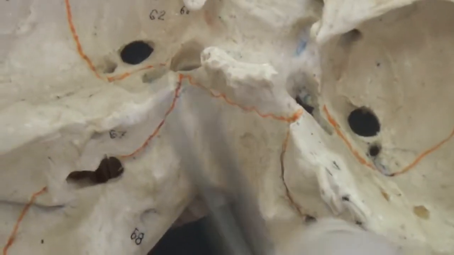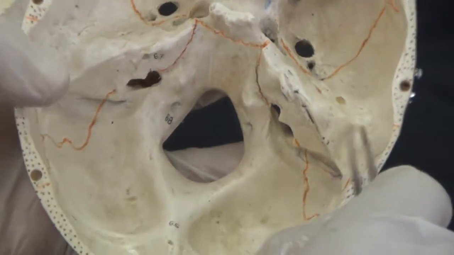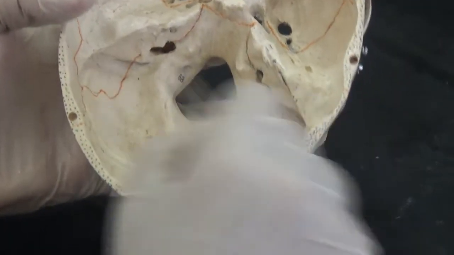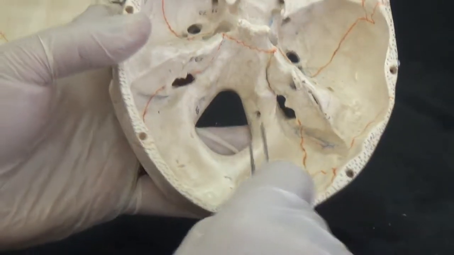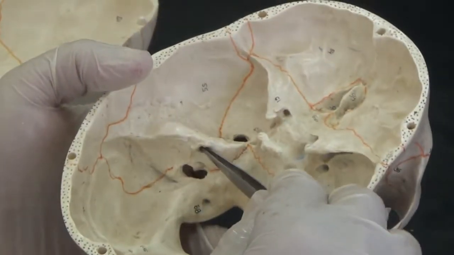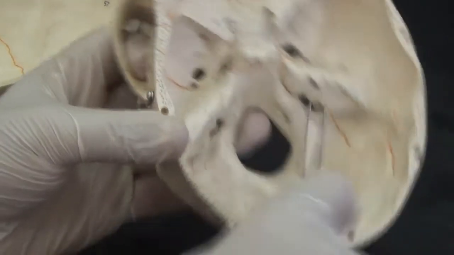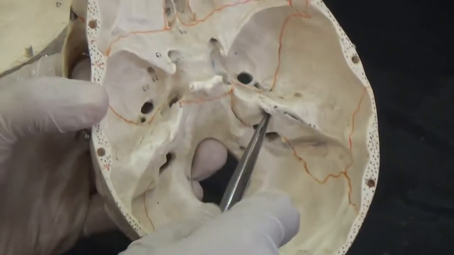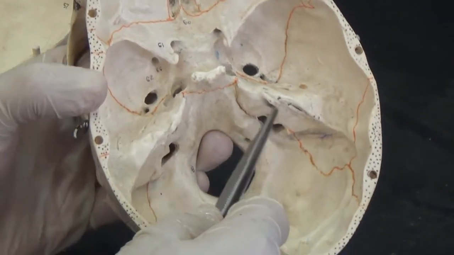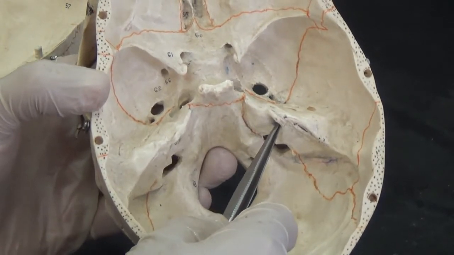If we look here to the posterior cranial fossa, we'll find this is the petrous part of the temporal bone. And this is the internal acoustic meatus, or internal auditory meatus, for the entry of the 7th and the 8th cranial nerves. It is very important also, can be marked.